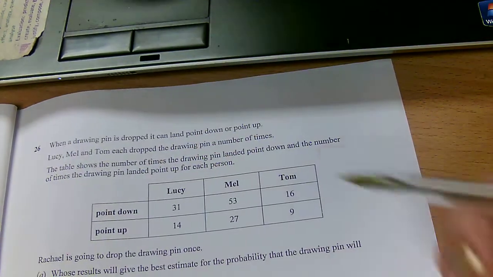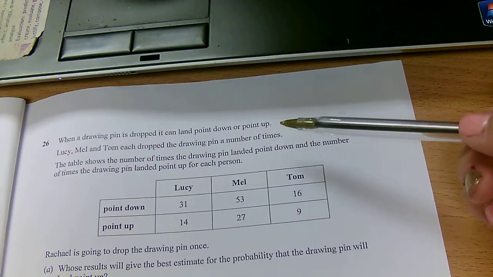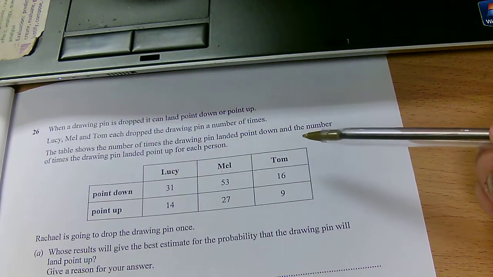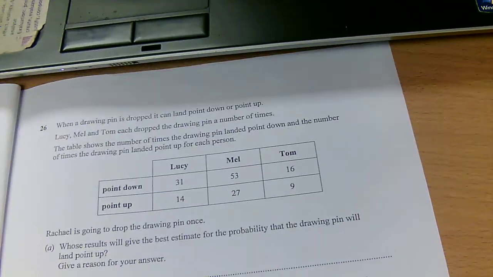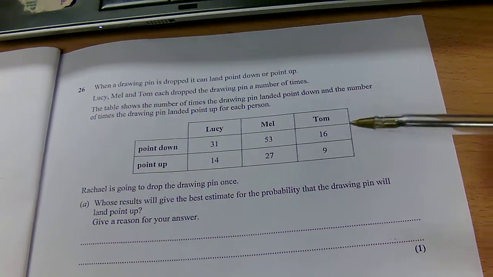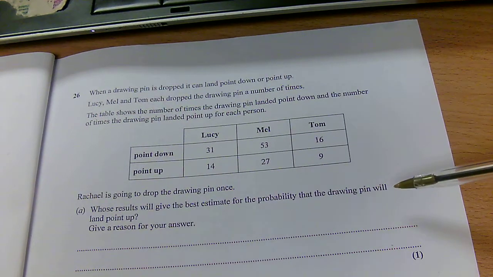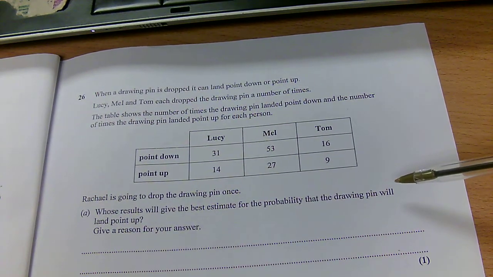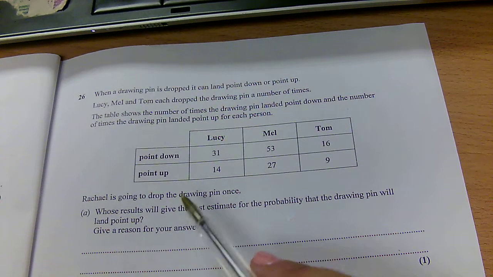Question 26. When a drawing pin is dropped, it can land point down or point up. Lucy, Mel and Tom each dropped the drawing pin a number of times. The table shows the number of times the drawing pin landed point down and the number of times landed point up. Whose results will give the best estimate for the probability that it will land point up? Well, let's have a look.